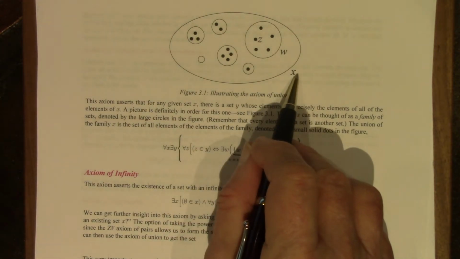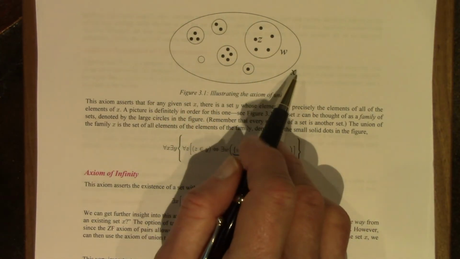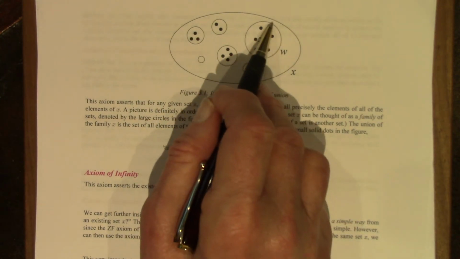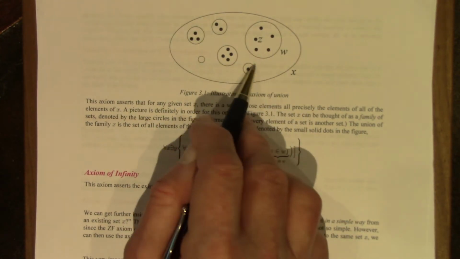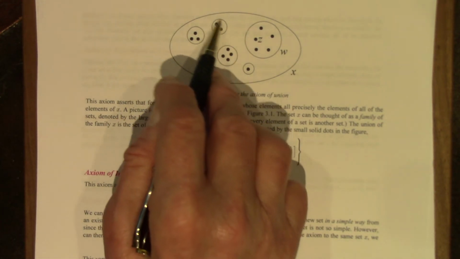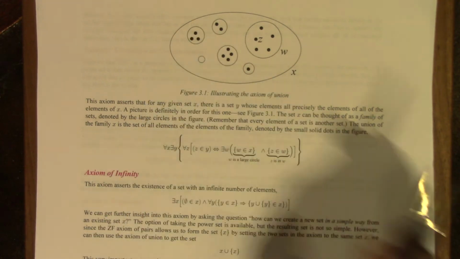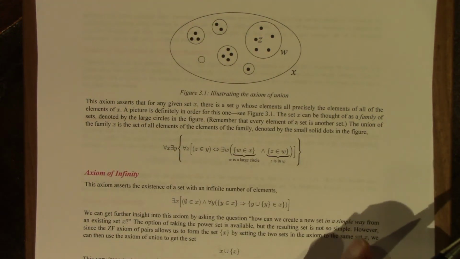So x, I've drawn this here. This is a set x, and the open circles are the elements of x. So this set x has 1, 2, 3, 4, 5, 6 elements.